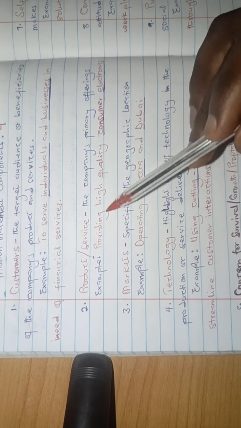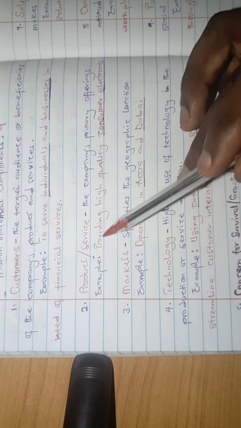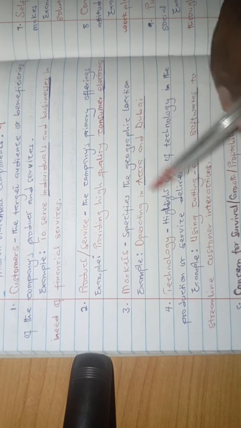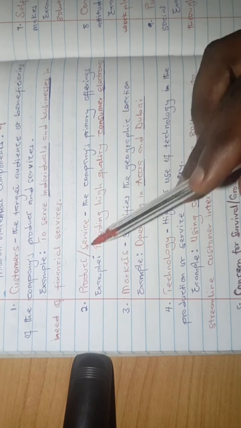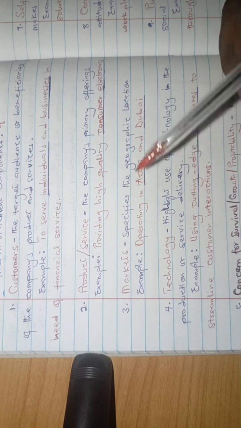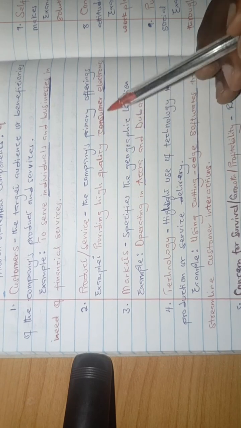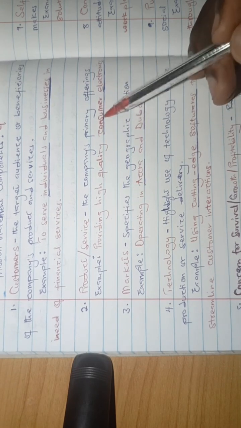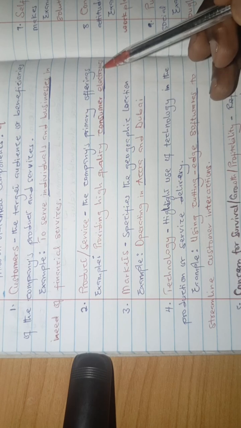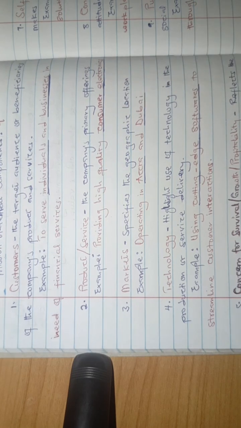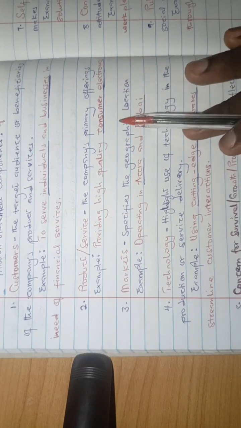Okay, so if you see a sentence like this, then it is talking about the product or service that the company is in. Okay, especially at this one, consumer electronics. So it shows clearly what the company is offering.